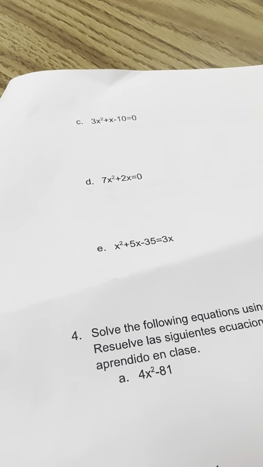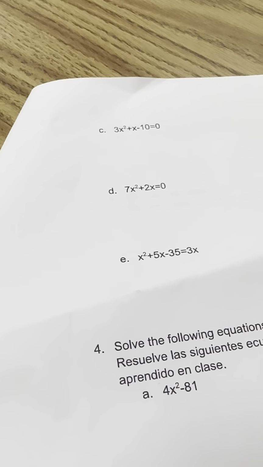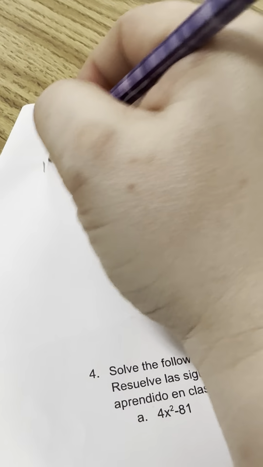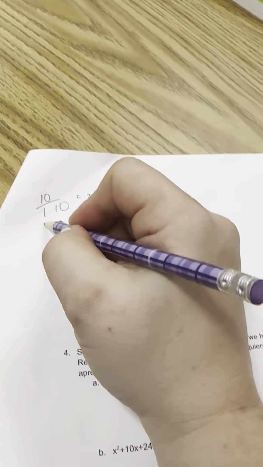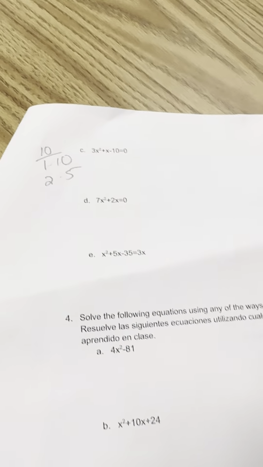Hopefully y'all can see. No, I'm just going to keep holding it. All right, sorry about that. Okay, so I need to figure out what my factors of 10 are. So my factors of 10 are 1 times 10 and 2 times 5.